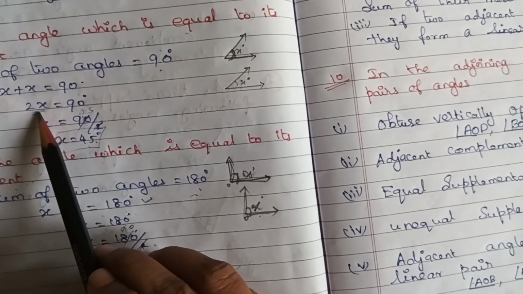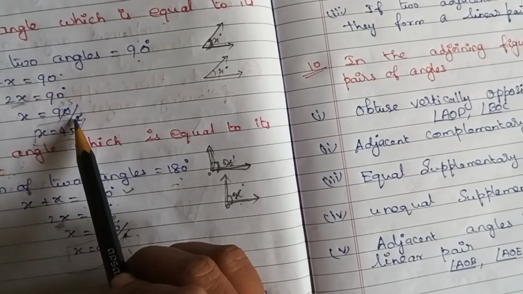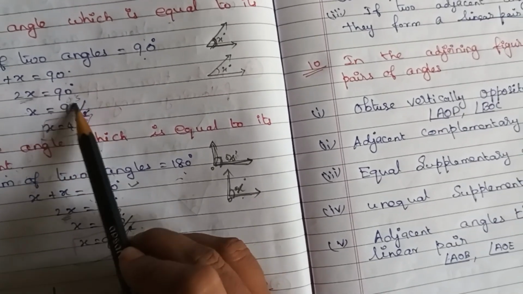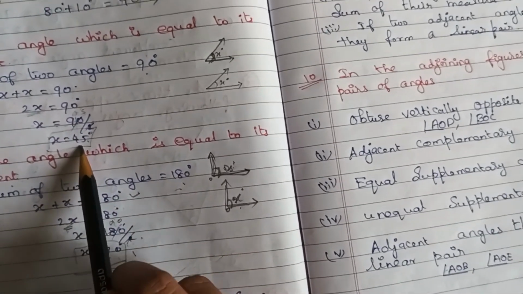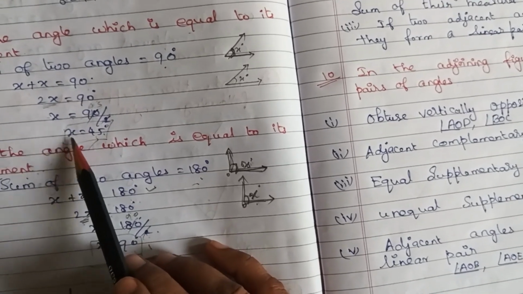Here it is multiplication by 2, so after the equal sign it will become a division. So 90 divided by 2. 2 ones are 2, 4 twos are 8, remaining 1, 5 twos are 10. So the x value is 45. So x value 45 means x is a complement angle.